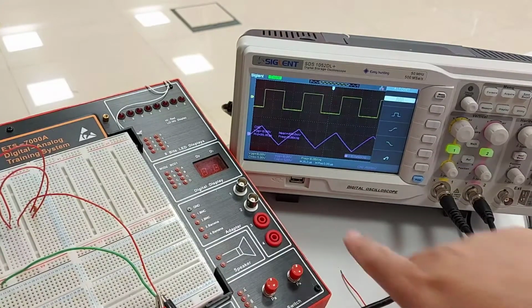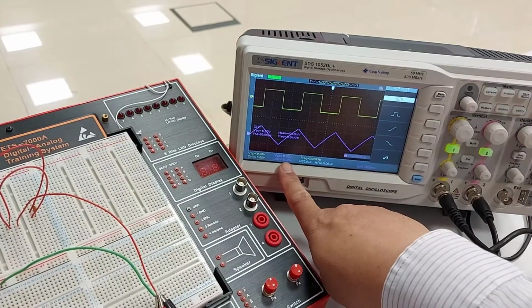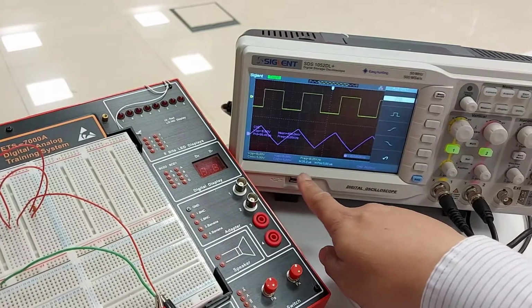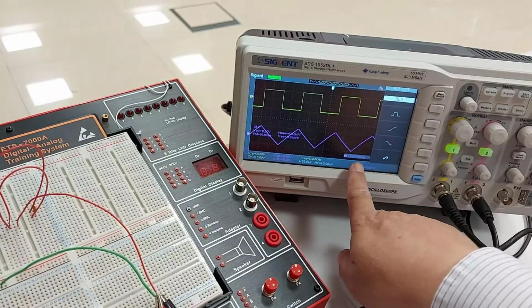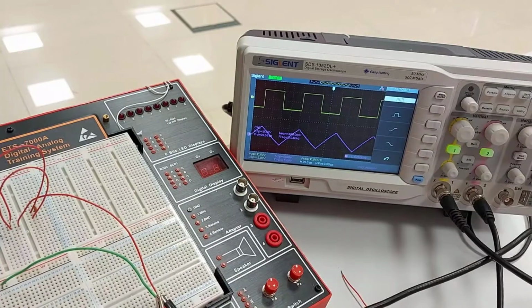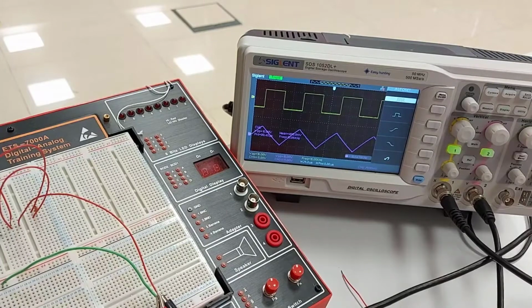And our output, as you can see here, the output peak to peak is 10 volts as well, and the frequency is 10 kilohertz. So that is our integrator.